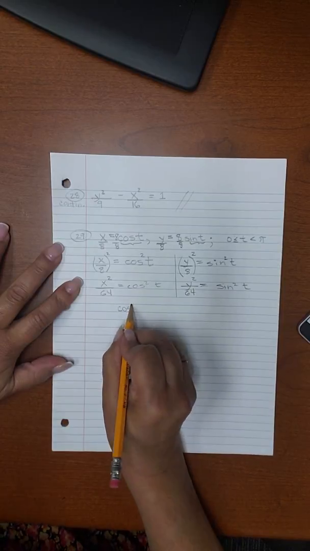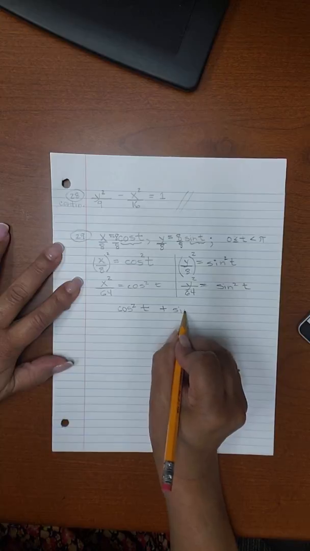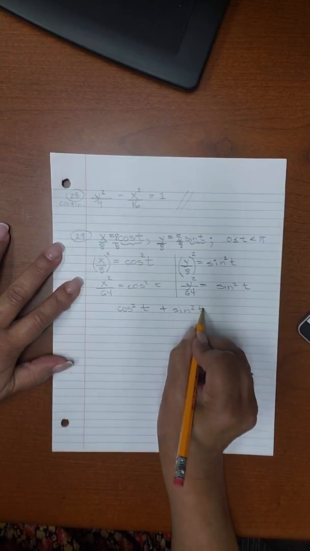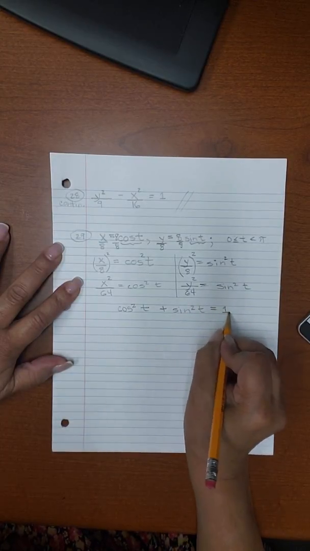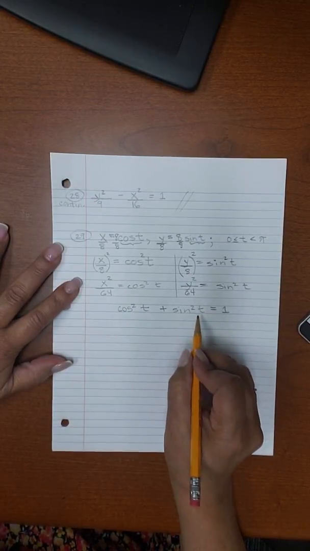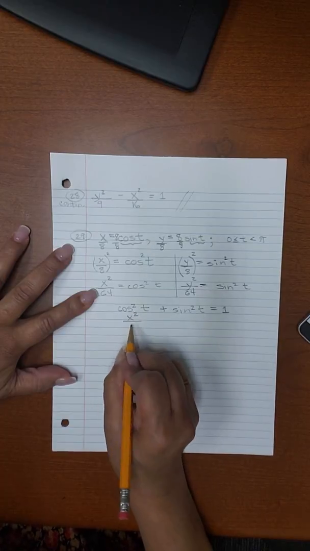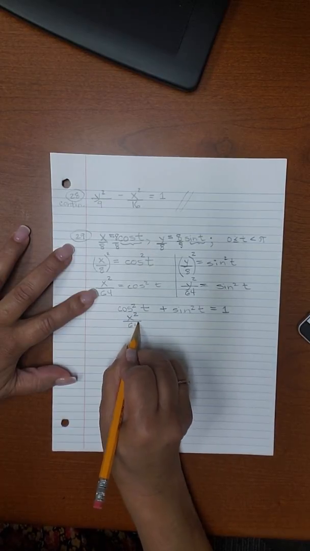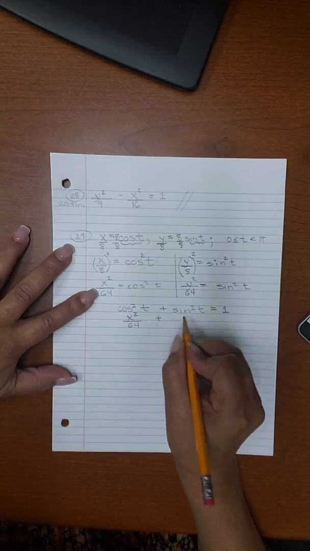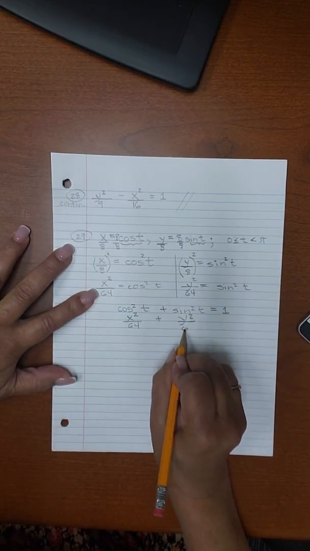Taking out the appropriate Pythagorean identity, you have cosine squared plus sine squared, or you can write it sine squared plus cosine squared, is equal to 1. Plug in the equivalents for cosine squared and sine squared according to this problem. This is equivalent to x squared over 64, and this is equivalent to y squared over 64.